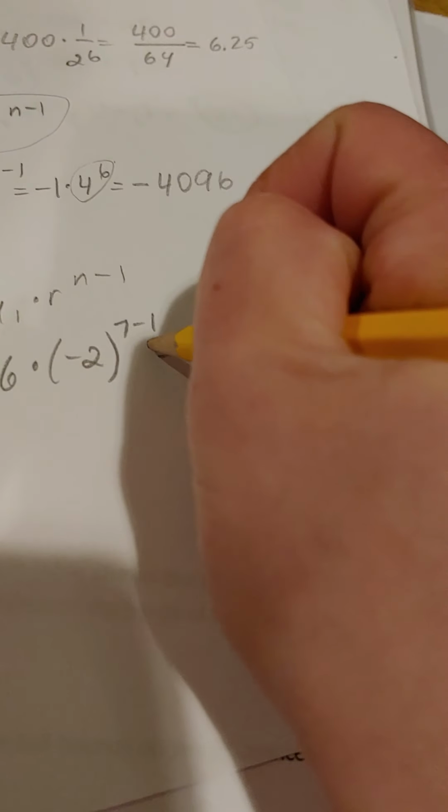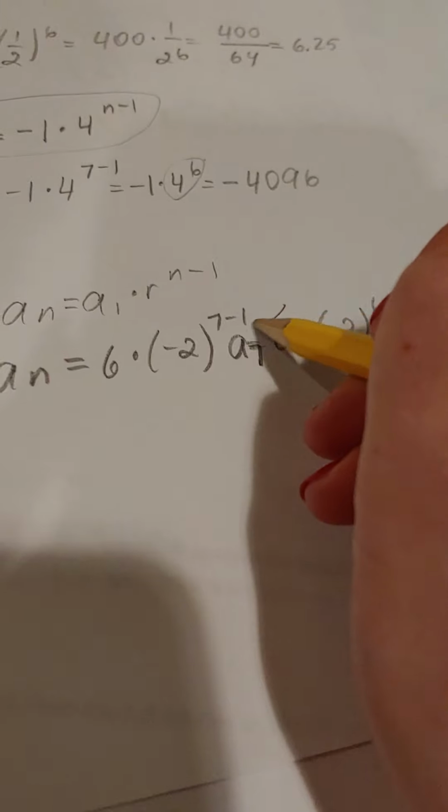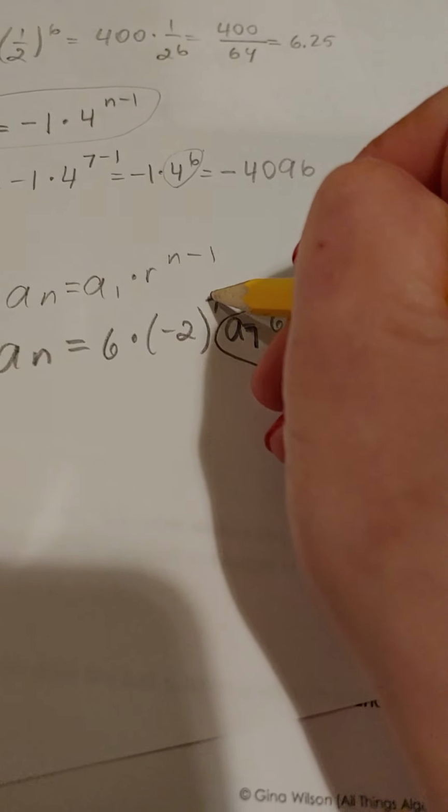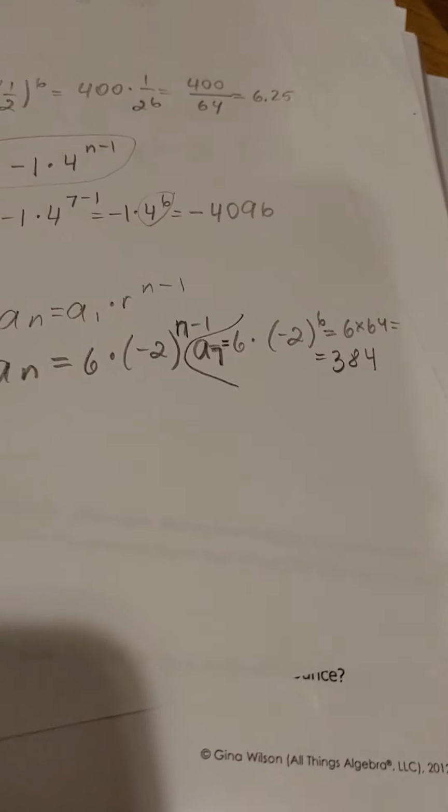The 7th term, A7. And right here, I guess I messed up a little bit. This should be on the second line, and here, instead of 7, we would have n, and then I plugged in 7 instead of n. So I hope everything is clear.